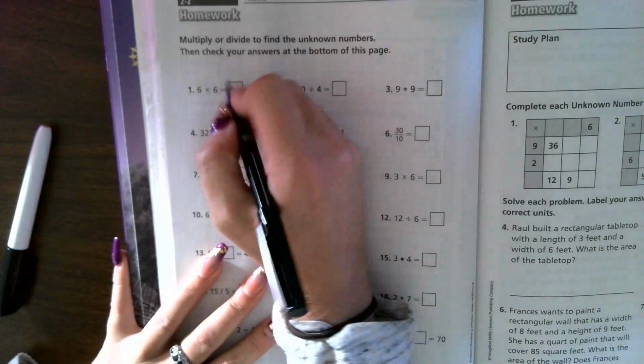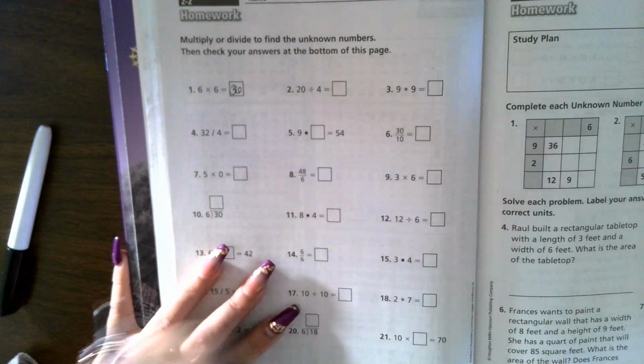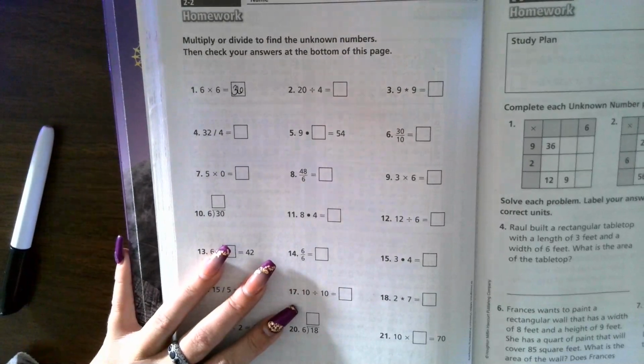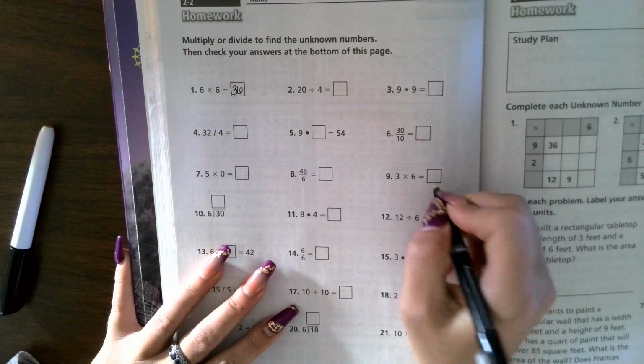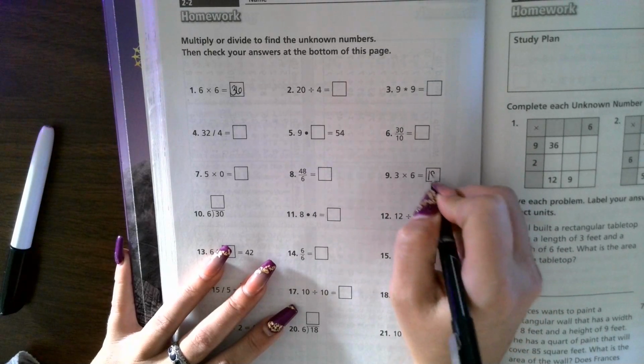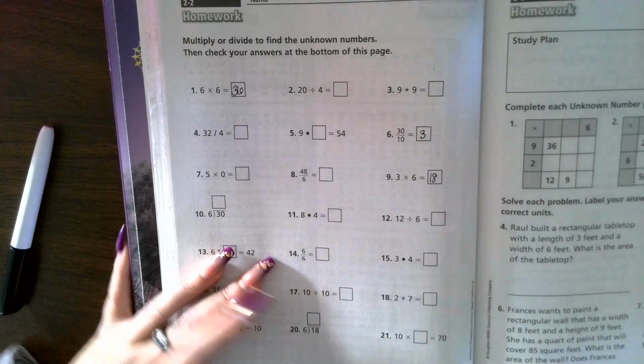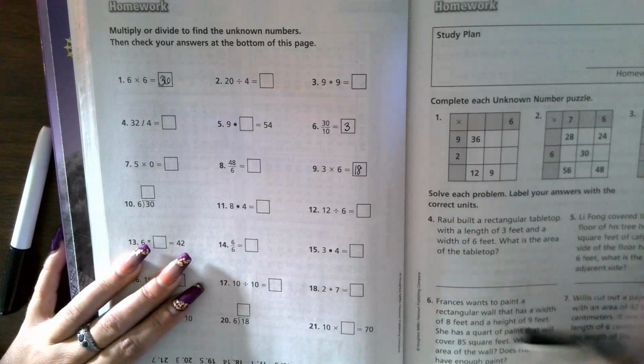So 6 times 6 is 36. And pay attention to some of your number patterns, okay? We just worked with 3 times 6, which was 18. And I know that 30 divided by 10 is 3. And of course, you can check your answers down below. And now when we do this tomorrow, we already know how to do this because we did that in class last week. Yay! All right.